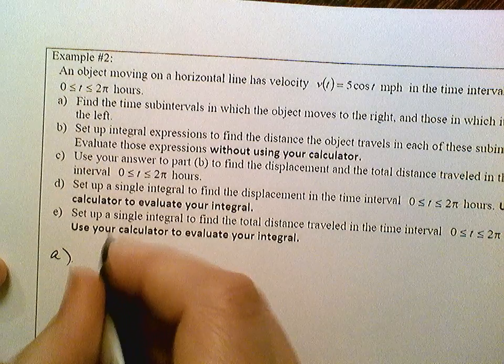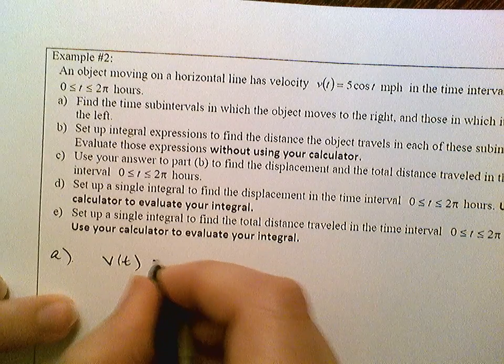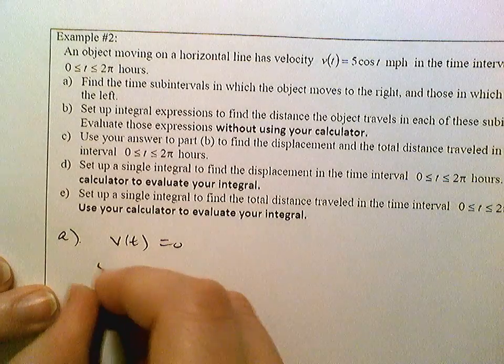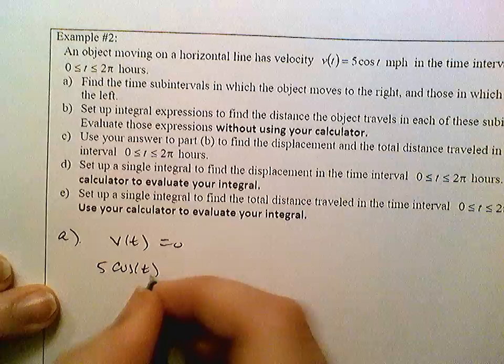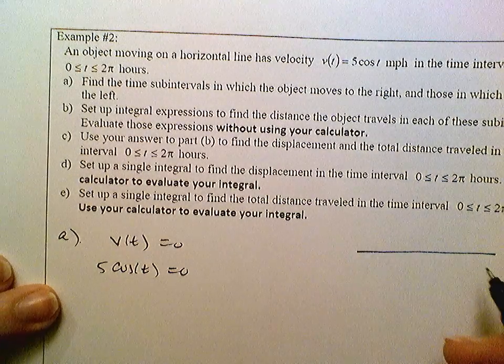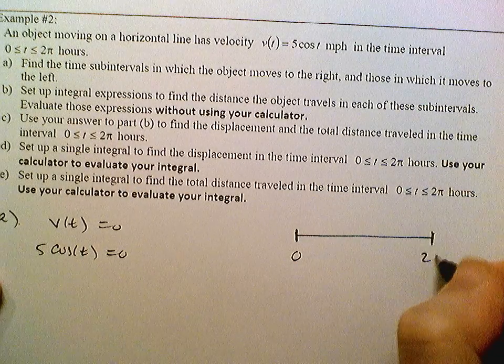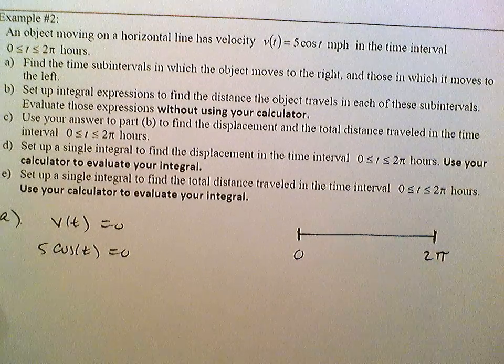So I'm going to take my velocity function and figure out where it's 0. So I've got 5 cosine of t equals 0. Now my number line, I'm not going to do arrows at the end because I'm only concerned with this interval from 0 to 2 pi.